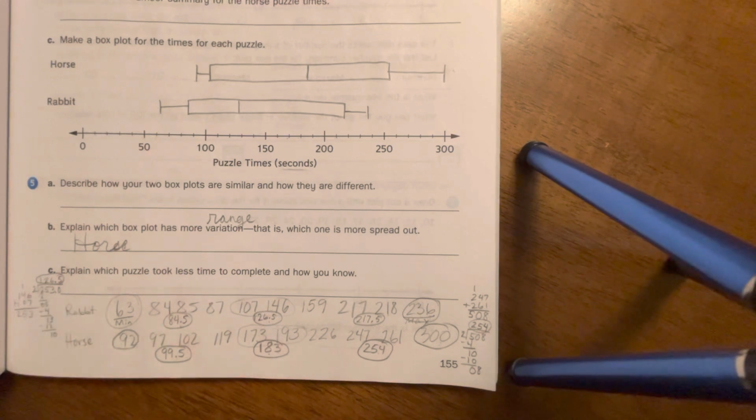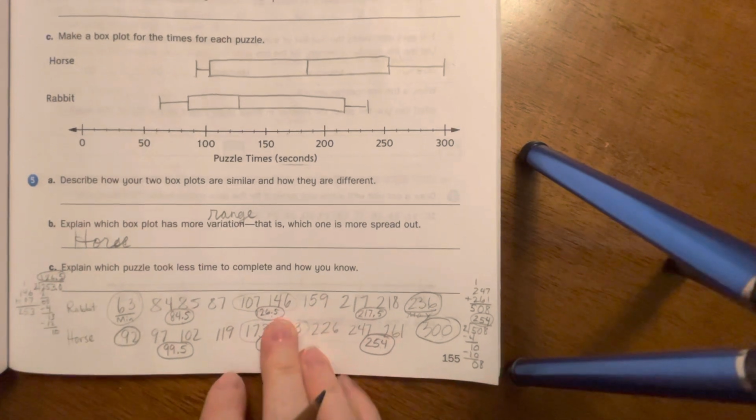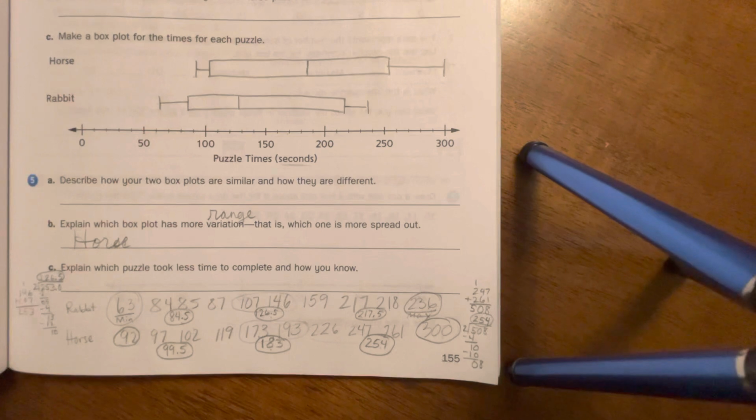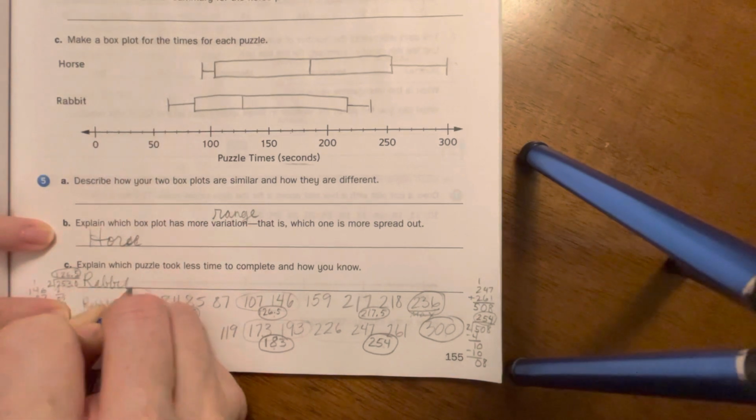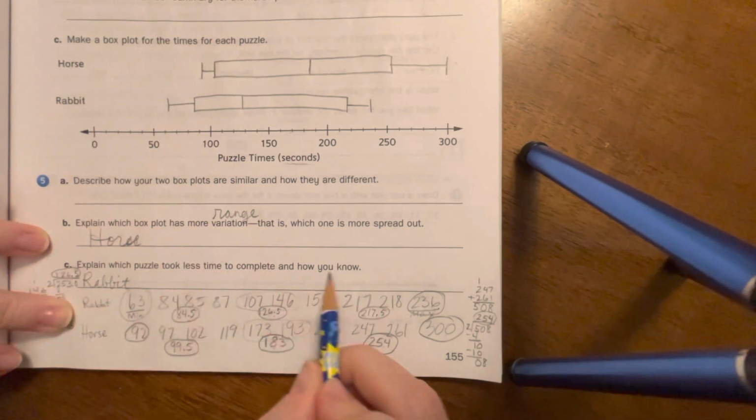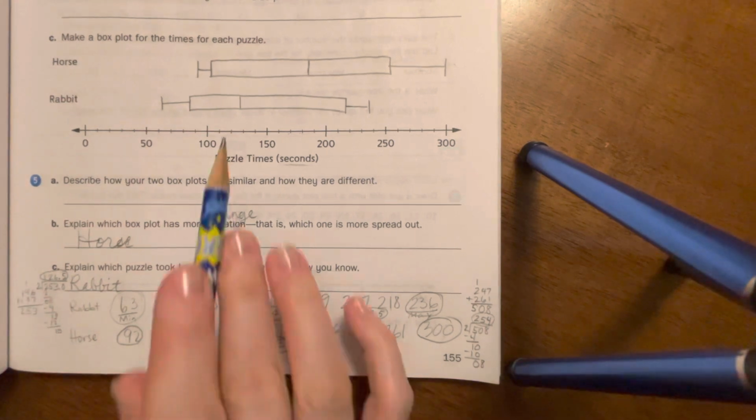And then letter C, as we said, which one, someone raise your hand, remind us which one took less time? Was it the horse or the rabbit? And we said it was the rabbit. And then how do we know?